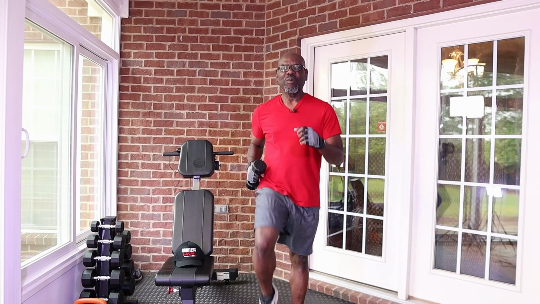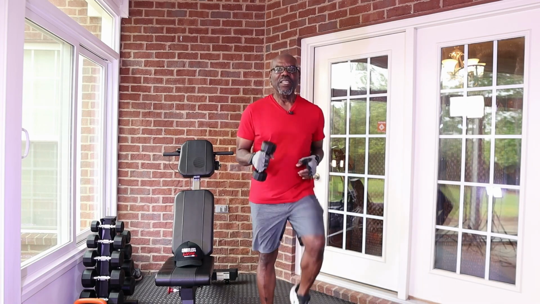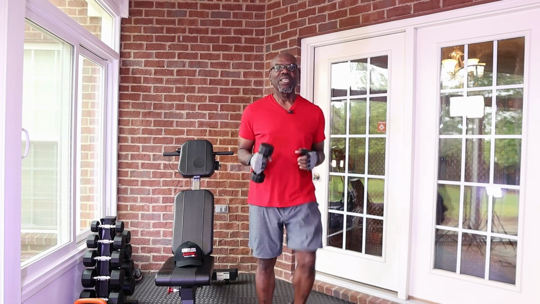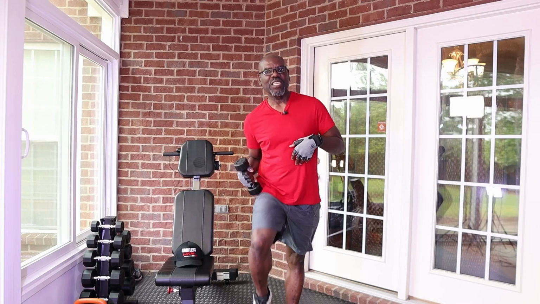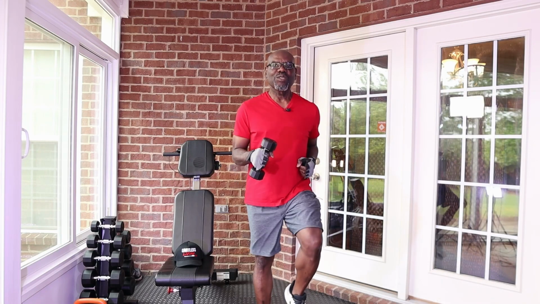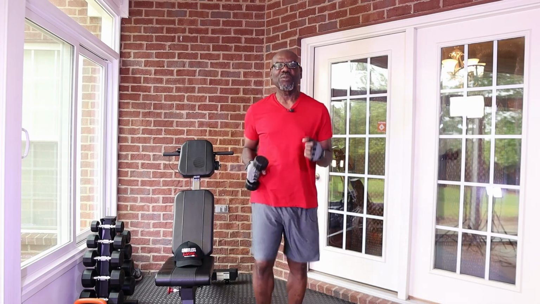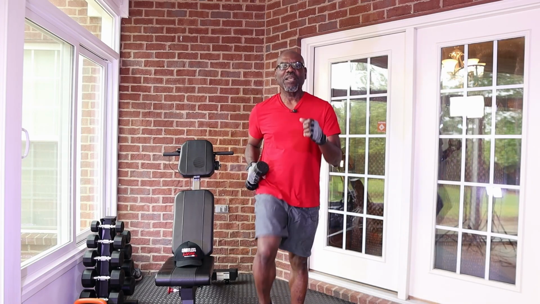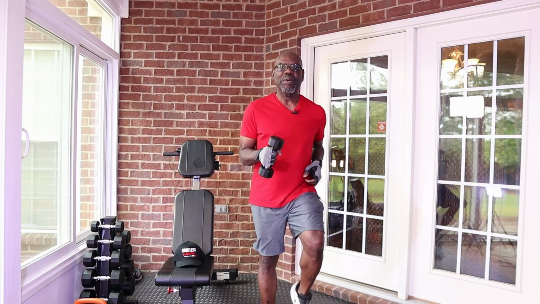And look, because I have that weight in one side, right? I'm having to compensate, right? My body wants to lean to one side, but it is having to keep me upright and keep me balanced. 1, 2. Keep that weight up. Here we go, here we go.